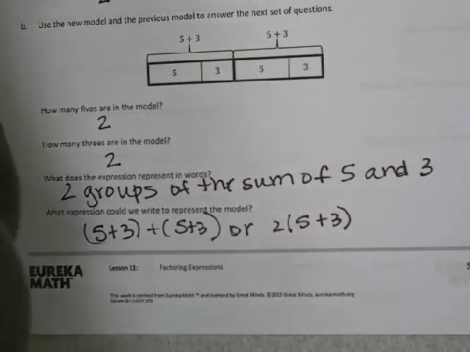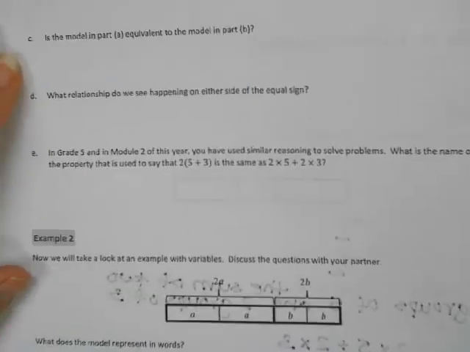So now we're going to move on to example 2. I'll turn my page. Actually, at the top of this next page are a few questions about what we just looked at, so we'll do those first. Is the model in part A equivalent to the model in part B? And we would say yes.